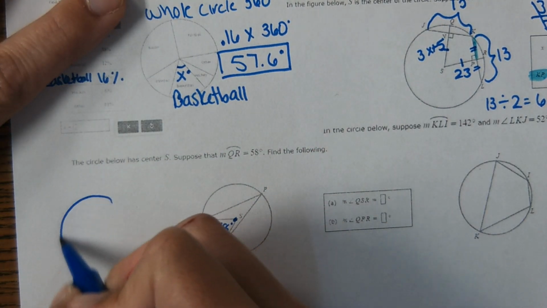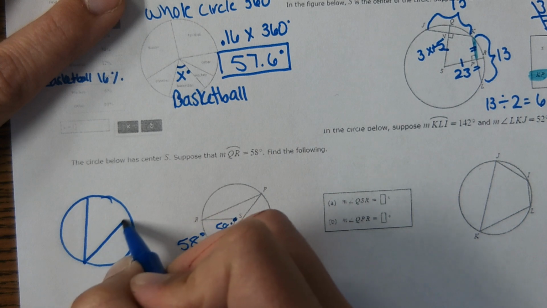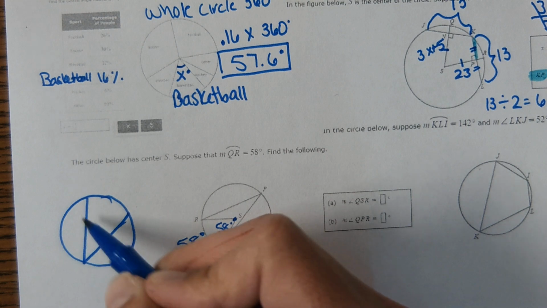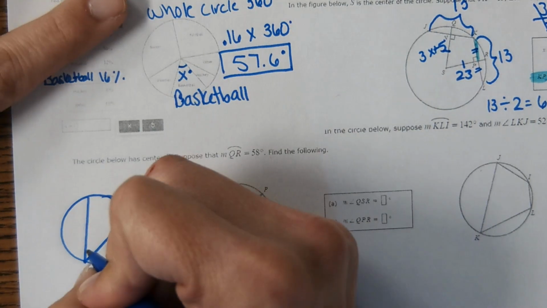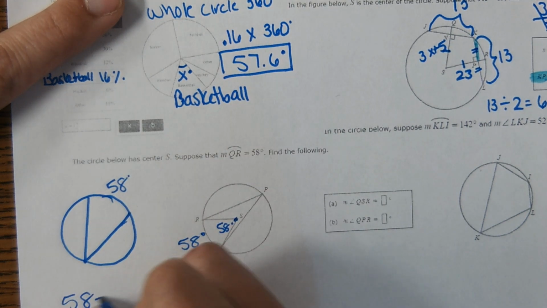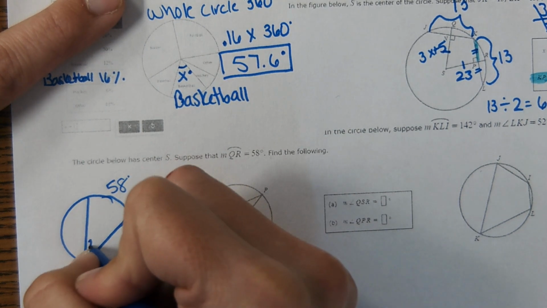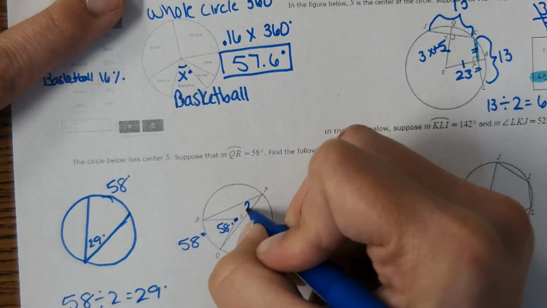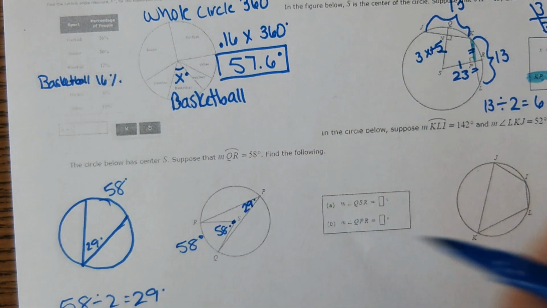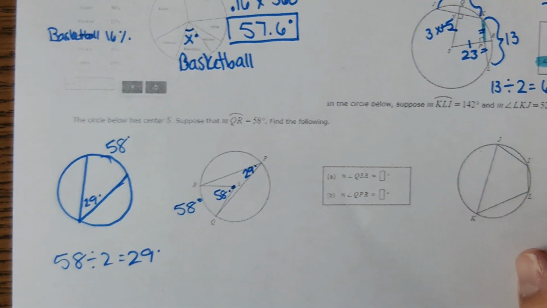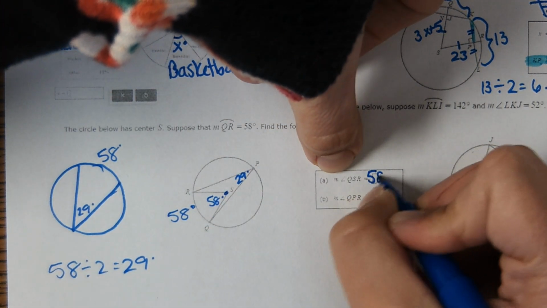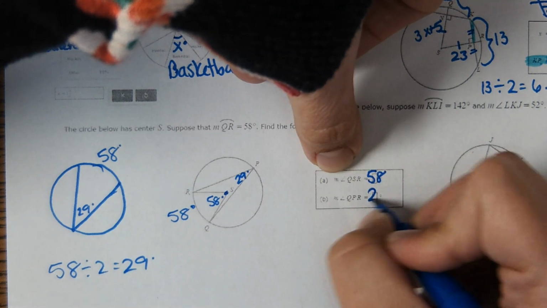And then what we're learning today, just to segue, is if you have an angle that goes all the way across, it's called an inscribed angle, and this is half of this. So if this is 58 degrees, then this is half of it. 58 divided by 2 is 29 degrees. So here, this is 29 degrees. The central angle will be one thing, and the inscribed angle will be half of that. So looking at this, QSR, connect the dots, QSR is the central angle, so it's 58. QPR is the inscribed angle, which is 29.